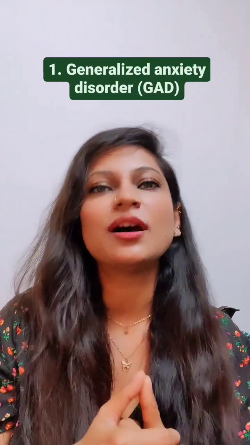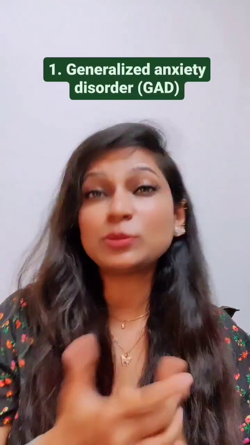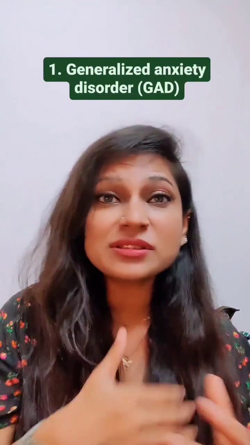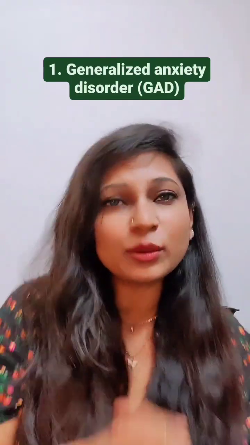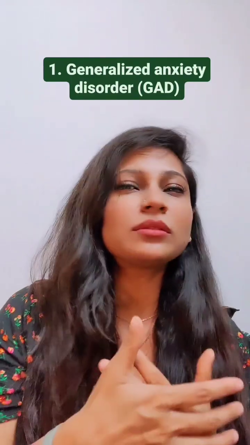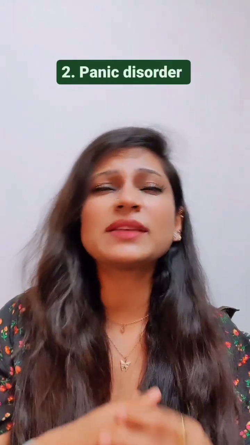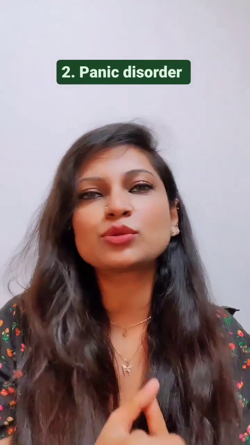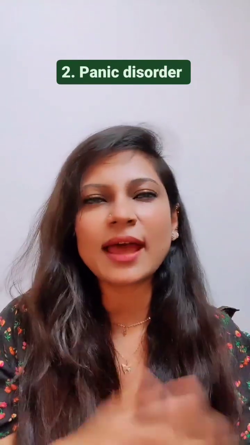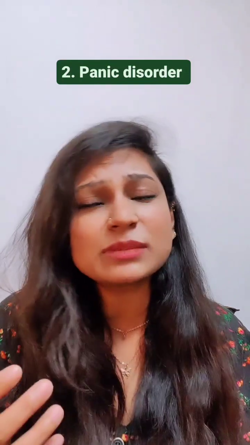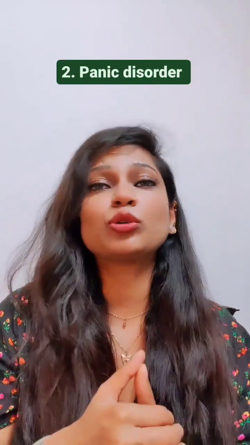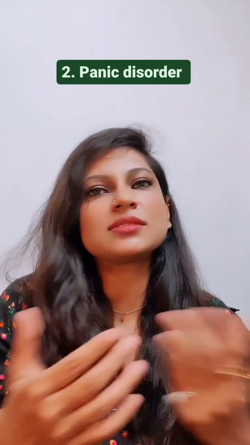The first one is generalized anxiety disorder, also called GAD. It involves excessive, persistent worry about everyday events or activities, often with no apparent cause. The second one is panic disorder. What does it mean? It is characterized by sudden and intense episodes of fear known as panic attacks, accompanied by physical symptoms like chest pain. There could be shortness of breath and a sense of impending doom as well.